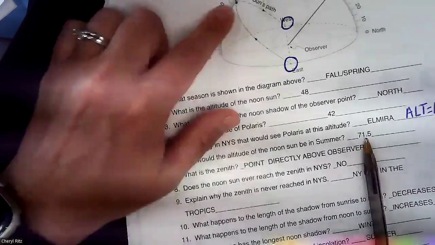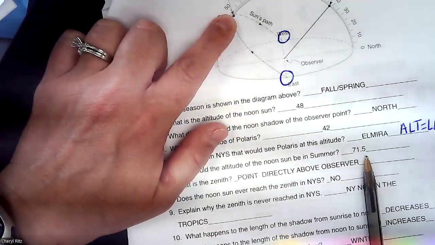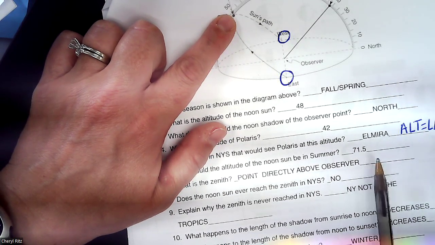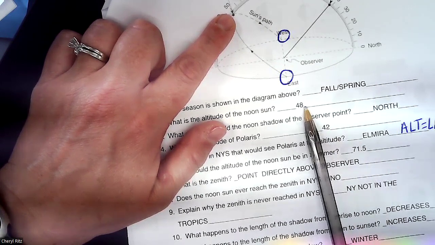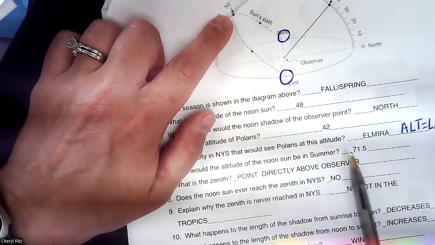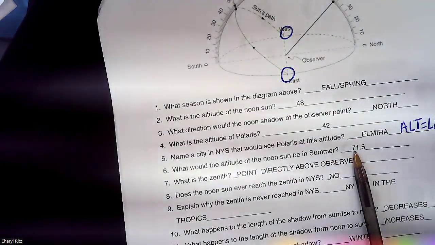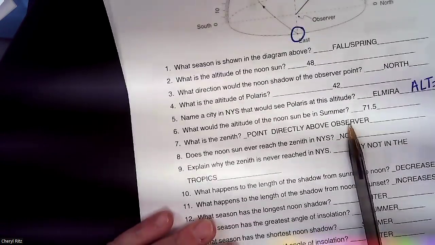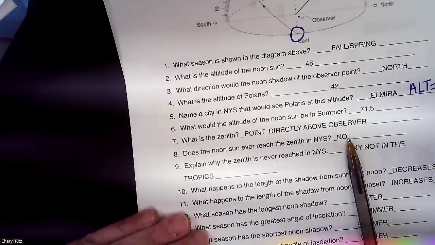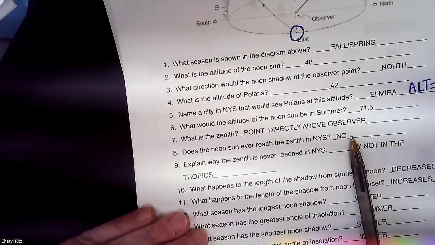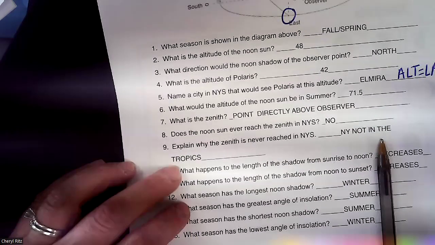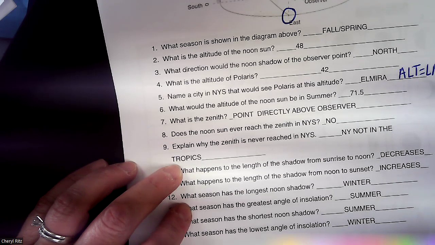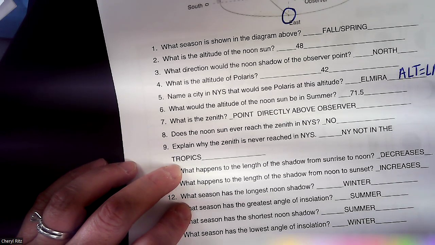What would it be in summer? Well, if this is fall or spring, the sun will get 23.5 degrees higher for summer. So 48 plus 23.5 gives you 71.5. What's zenith? It's the point directly overhead the observer. Does the sun ever reach the observer or zenith for New York State? No. Why? Because we're not in the tropics. Yeah, I would say because we're not near the equator is good enough.